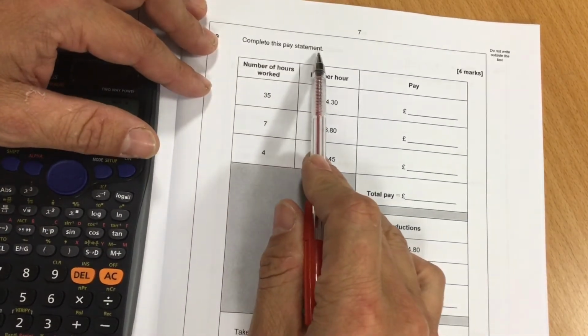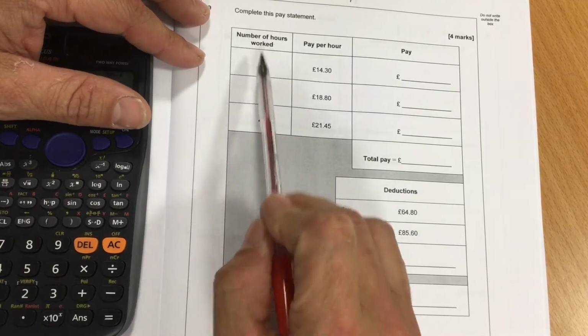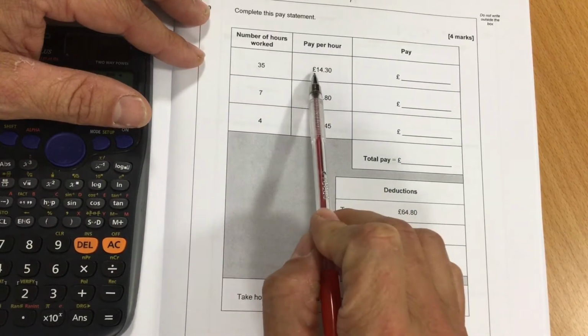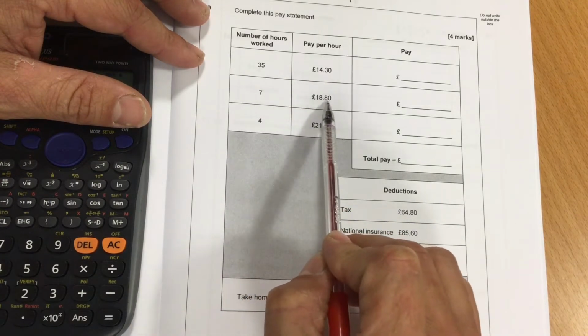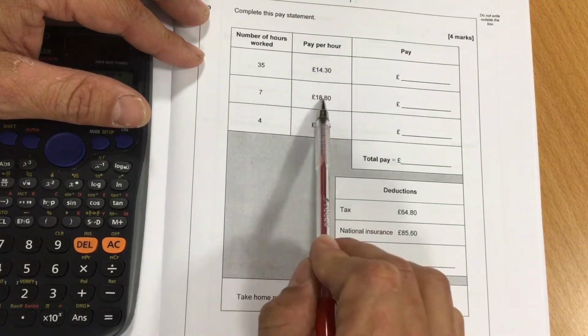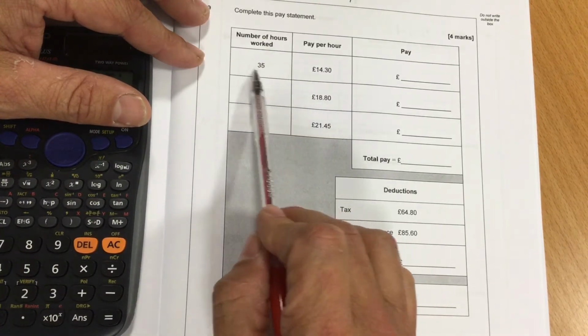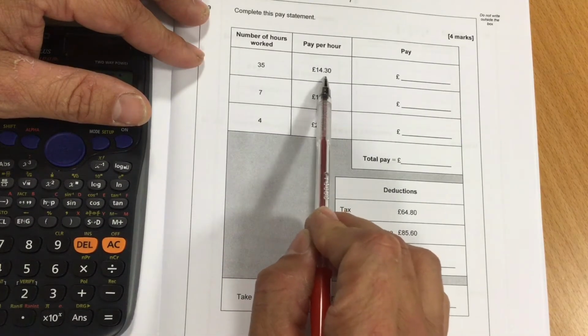Complete this pay statement. So this is about someone earning wages. They've worked for 35 hours and were paid £14.30 per hour. They worked 7 hours and got £18.80 and 4 hours at £21.45. Now, the reason you might have three different pay rates is, this 35 hours could be the Monday to Friday 9 to 5 amount that they get paid.